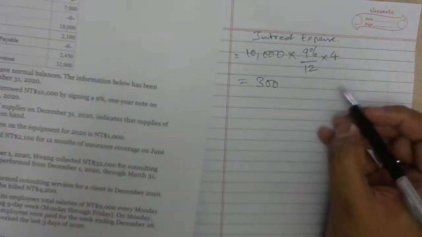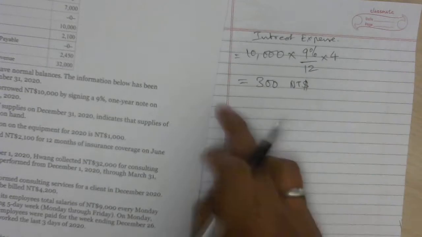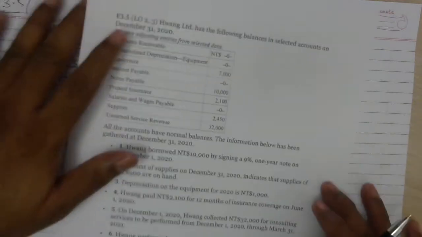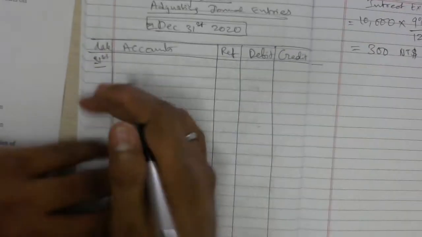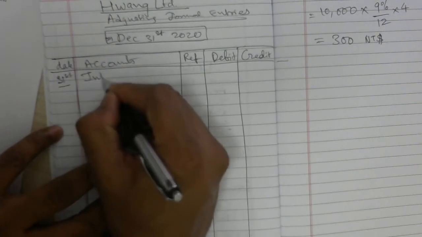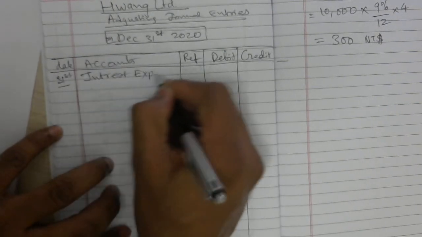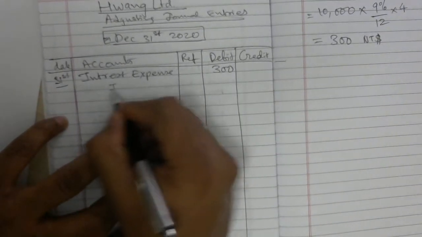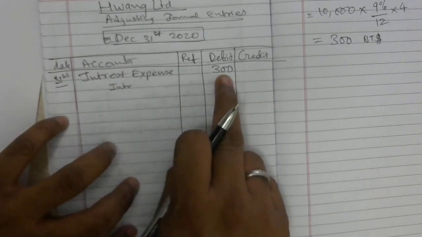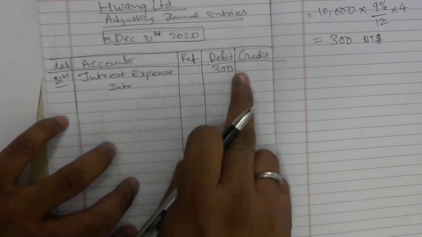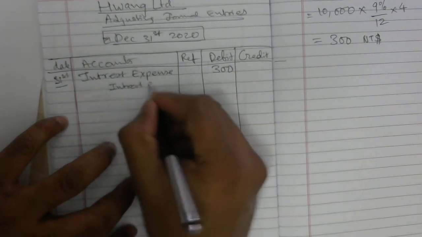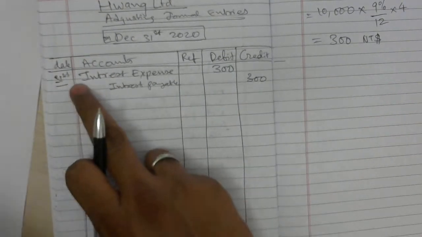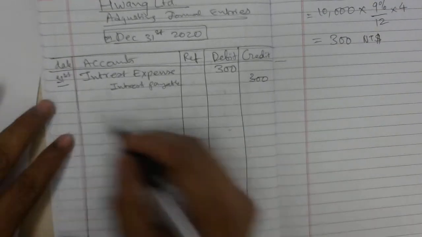So this 300 NT dollar is the interest expense, because we are closing the books on December 31st. We have to do that adjustment entry. So your interest expense will be debited by 300, but this expense is not paid yet. We just calculated that the interest is 300, and we have to pay. So interest payable will be credited by 300, because we did not pay interest on 31st December. So this is the first transaction.